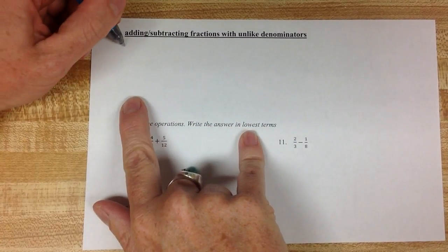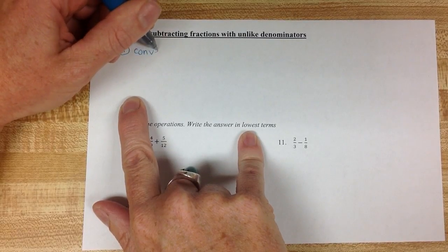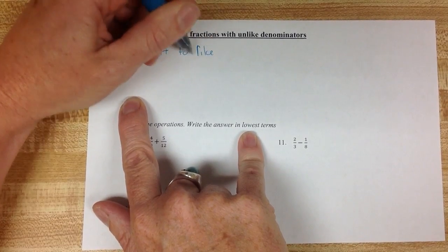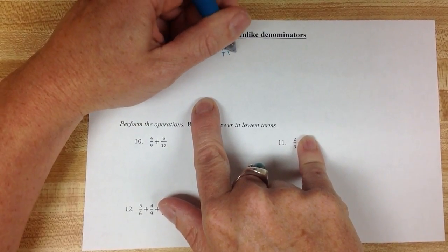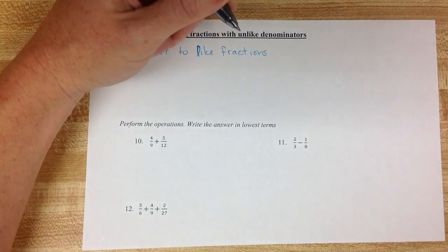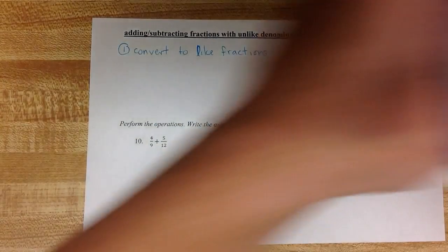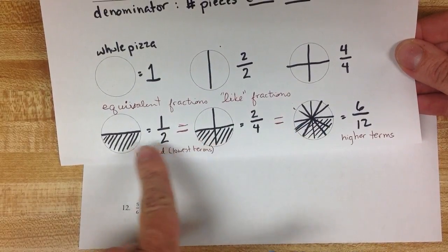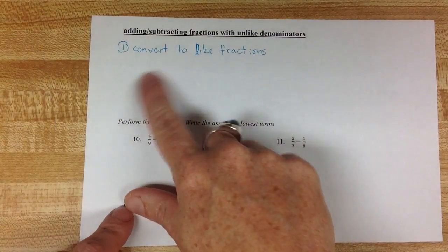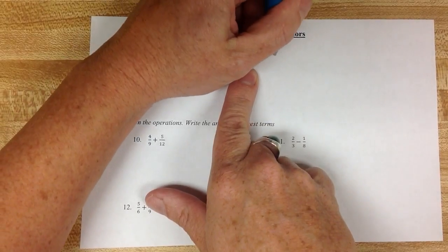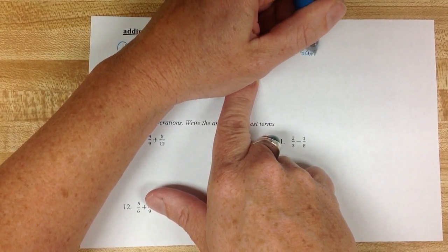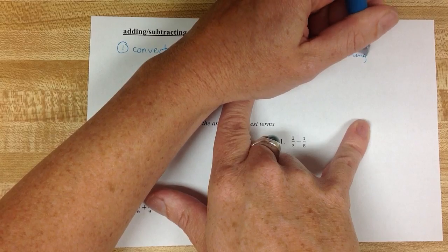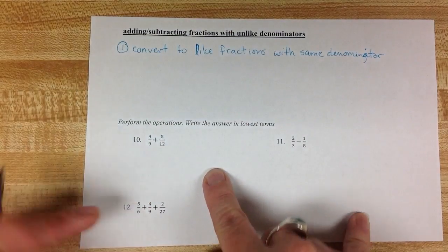We want to first convert to like fractions. Like is not spelled with an F. So remember, like fractions again are the ones where the same amount of stuff is represented. It's just cut into different size pieces. Okay? So we want to create fractions that are like with the same denominator.